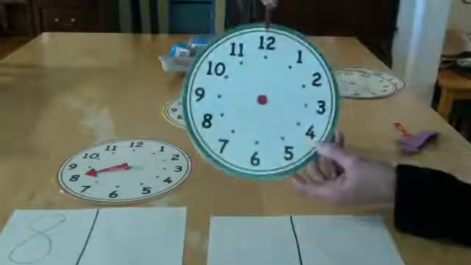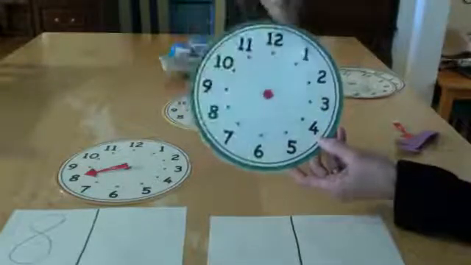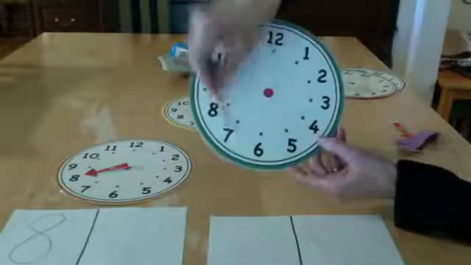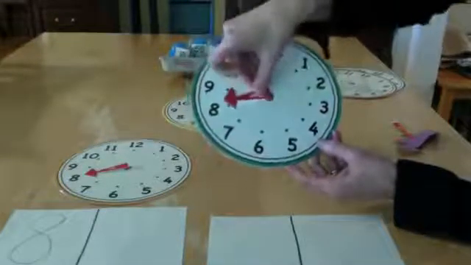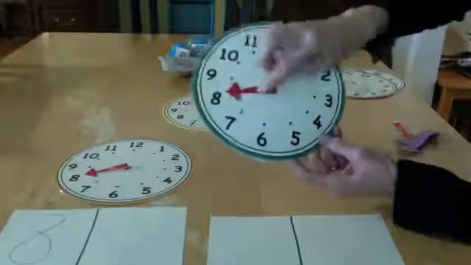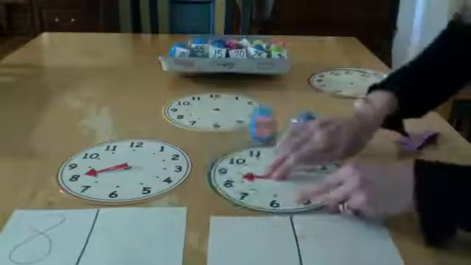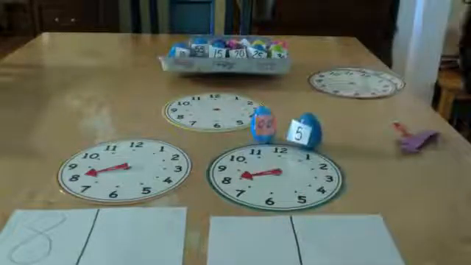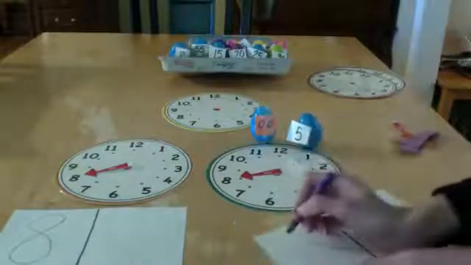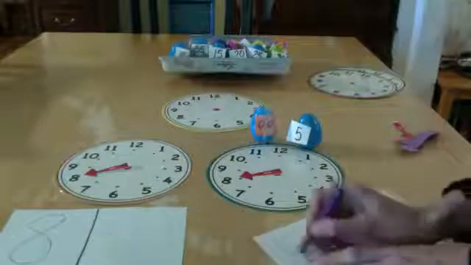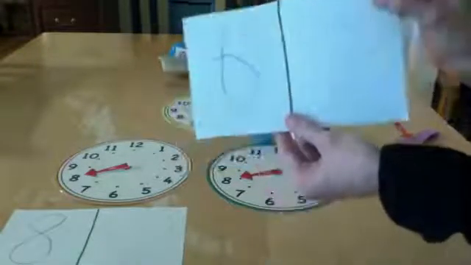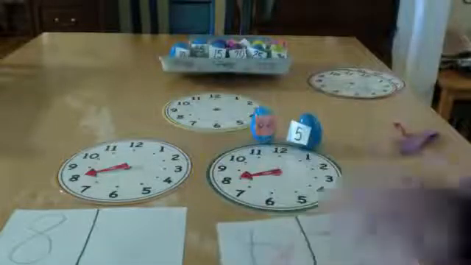So once again, I start up here and go around 1, 2, 3, 4, 5, 6, 7, 8. So I'm going to put my short hand. My short hand is my hour hand. I'm going to put it right there. So once again, on my digital clock, I need an 8 in that first space. That one's kind of sideways, sorry, because I'm writing sideways.